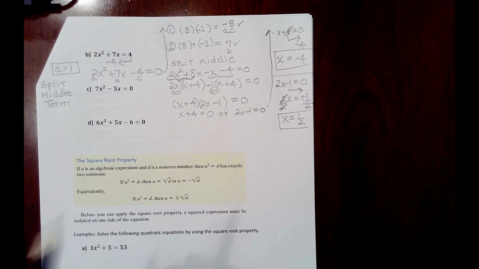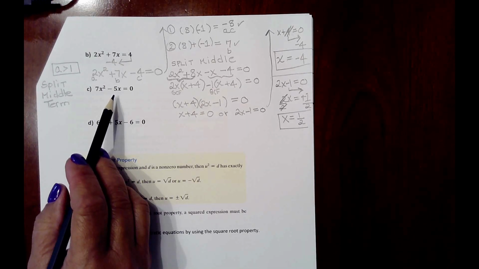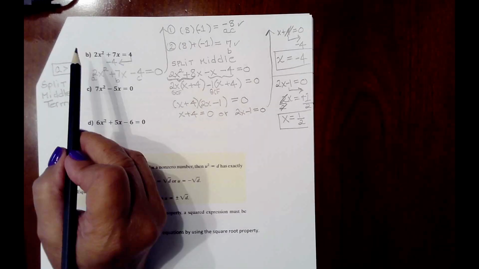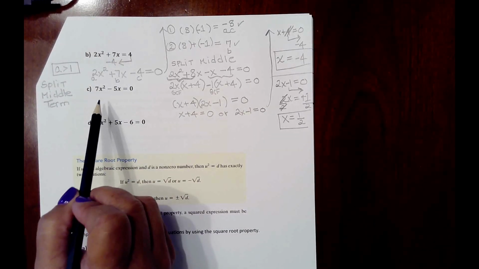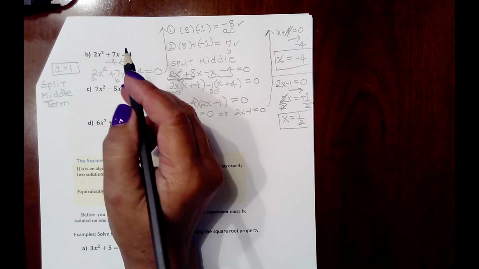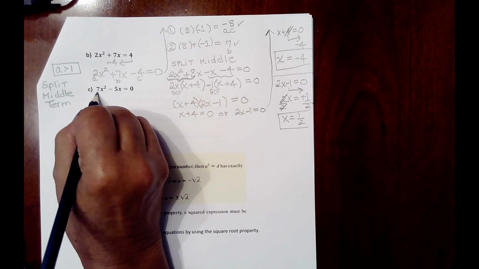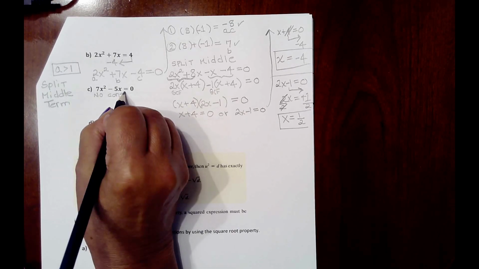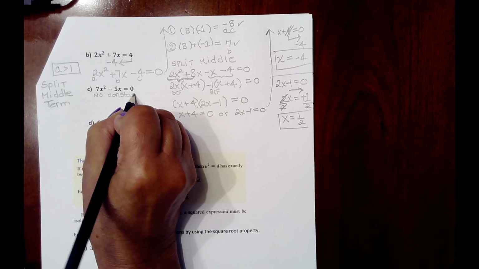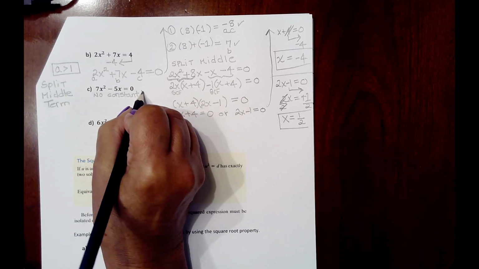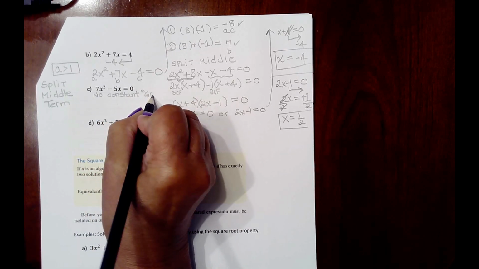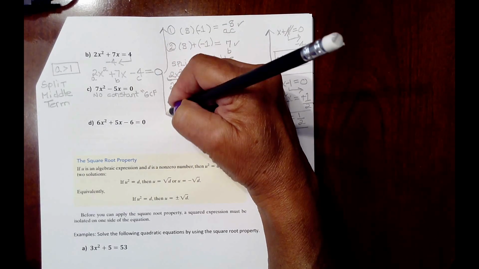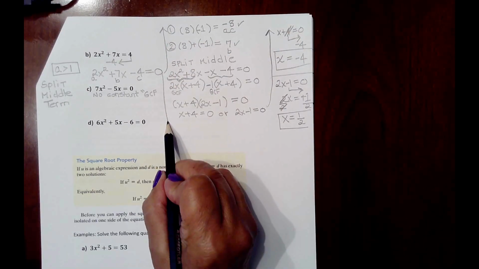Next, notice that there's a difference in this equation compared to parts A and B. Both of parts A and B had 3 terms. Now all of a sudden, there's no constant. So when there is no constant, all you're going to use to get this thing factored is just take out the GCF.